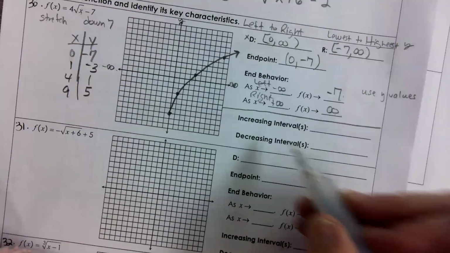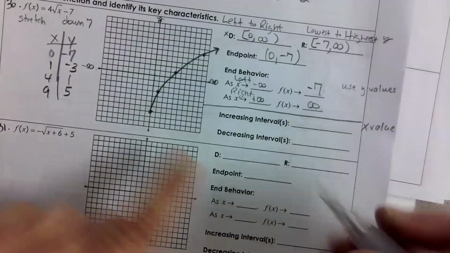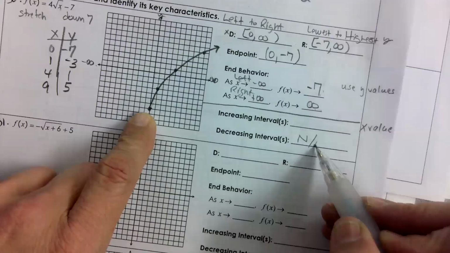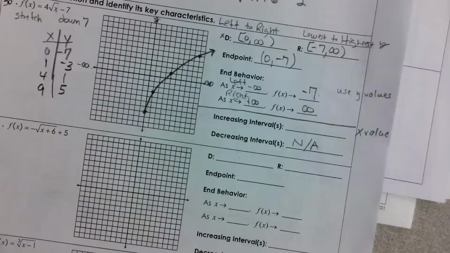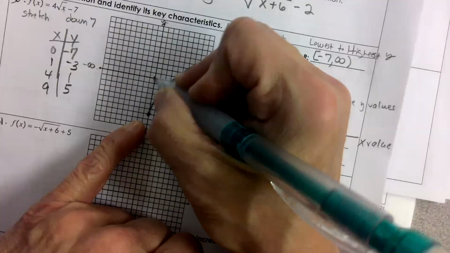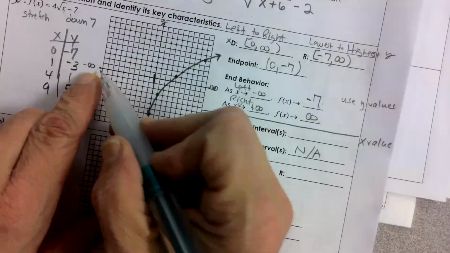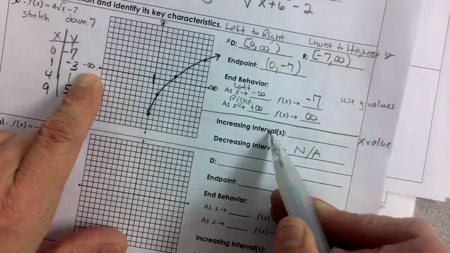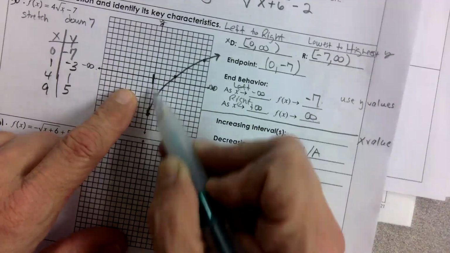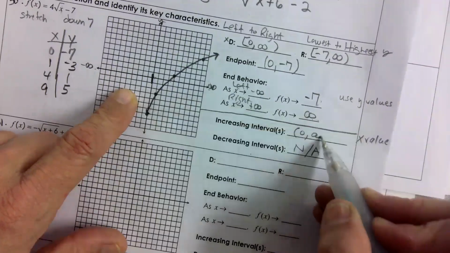And then your increasing intervals are x values, and your decreasing intervals. Well, first of all, this is never decreasing. It's going up all the time. And so using your x values, that means not -7, but on the x, this graph increases from 0 to forever.